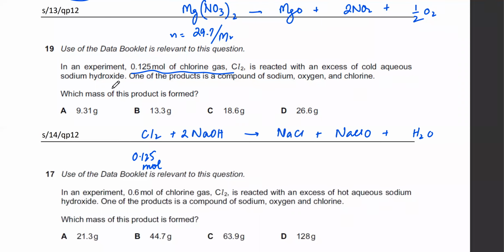And what is he asking? One of the products is a compound of sodium, oxygen, and chlorine. So he's talking about this one. He's saying what mass of this product is formed. So we need to find the mass of this. It's 1:1, so that's kind of easy. Same moles, 0.125 moles, 1:1. You just multiply it by the MR of this, and you'll find the mass. Is this clear? Yes.